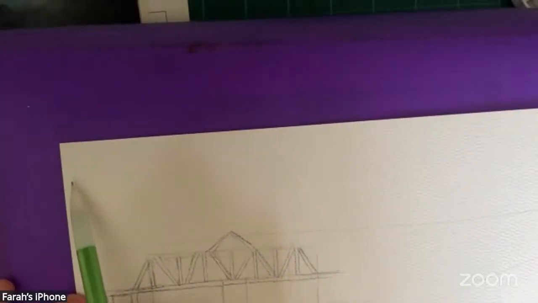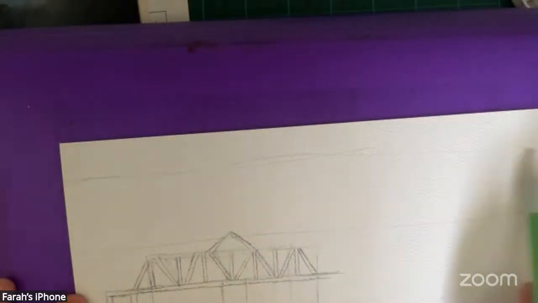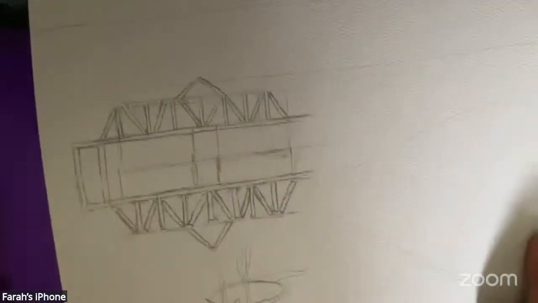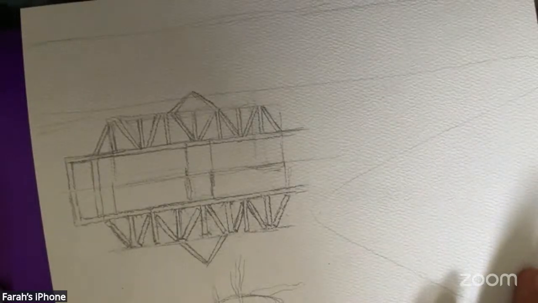Then what I'll also do is add a secondary line. So right now it doesn't look like we have much on our page, but the painting will bring it to life.